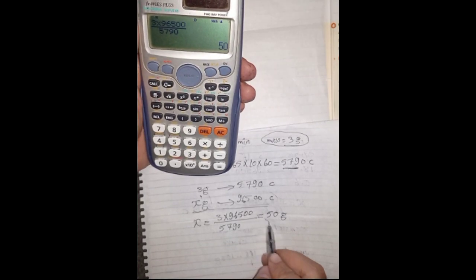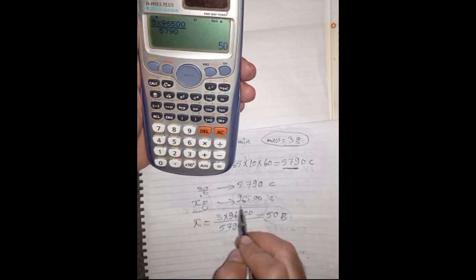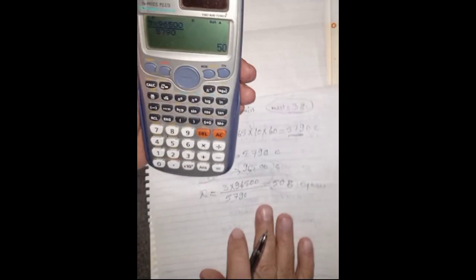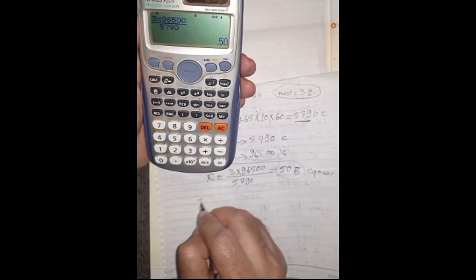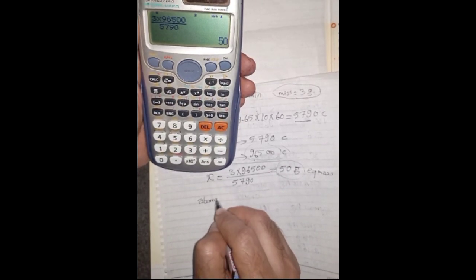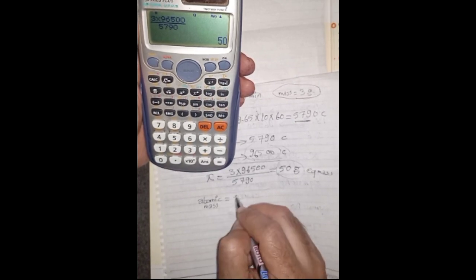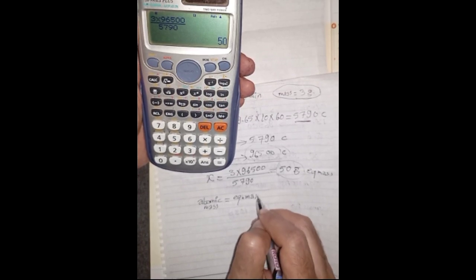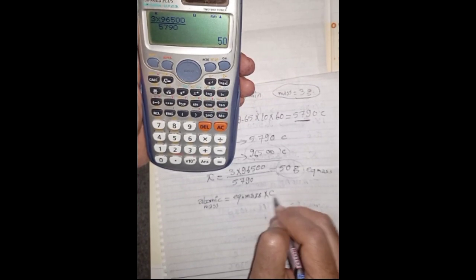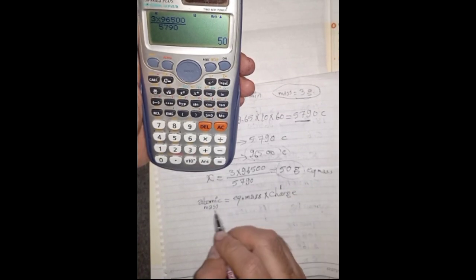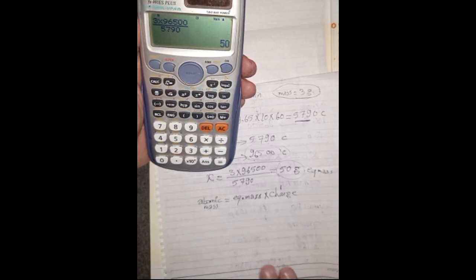It is the amount that is precipitated when we use 1 Faraday or 96,500. It is the equivalent mass of any substance. So this is monovalent. So the atomic mass equals the equivalent mass multiplied by the charge. We have here the charge is 1, so the atomic mass equals the equivalent mass of this element. So the equivalent mass of this element is 50 grams. This is C.